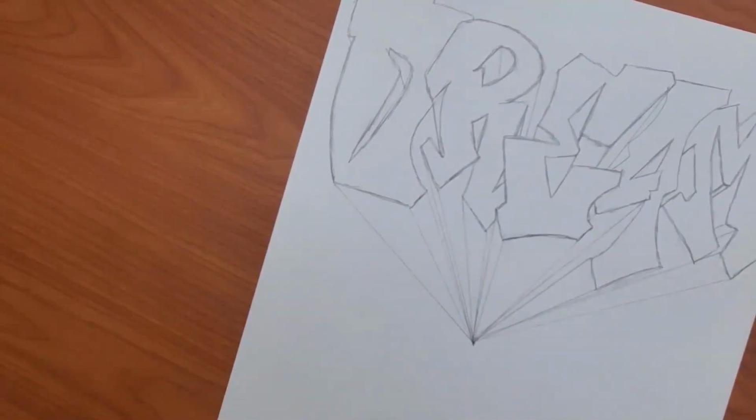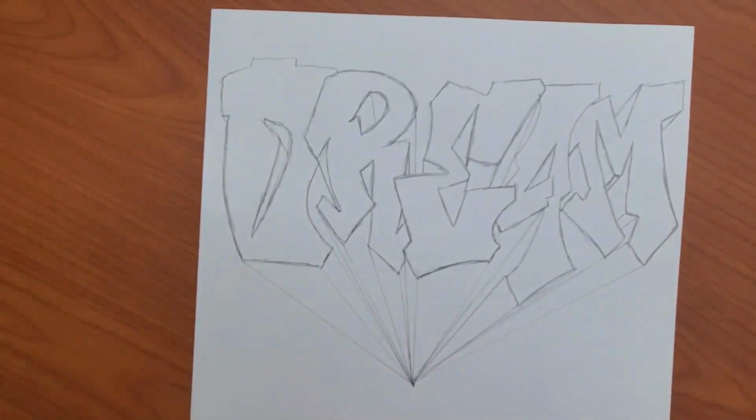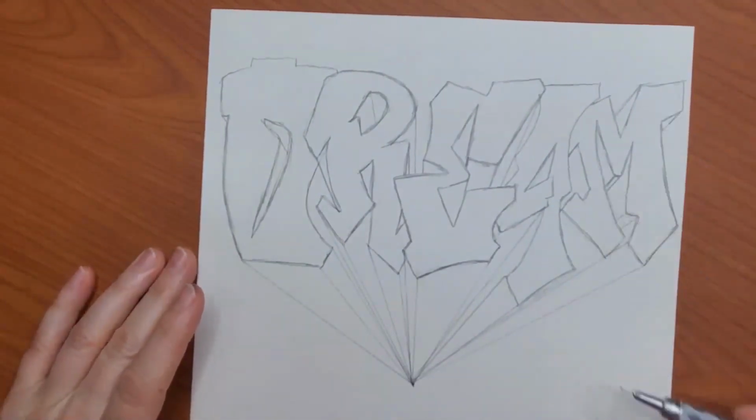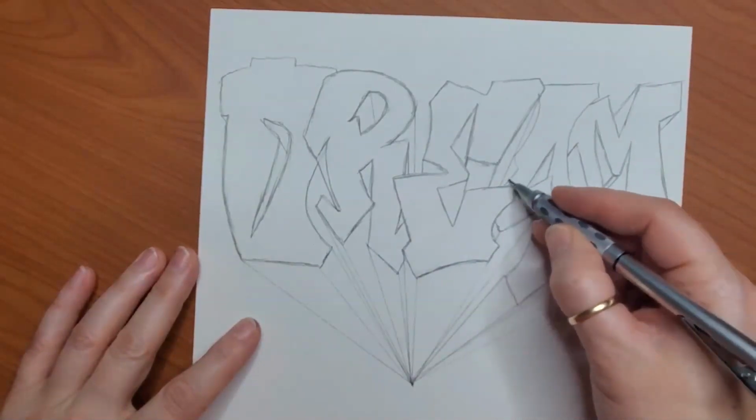So I think that's pretty much it for this drawing. Move it so you can see it better. We have all the main parts coming off for our 3D.